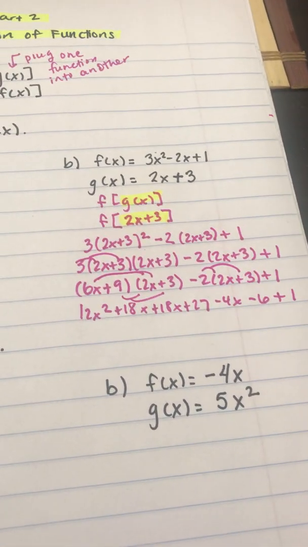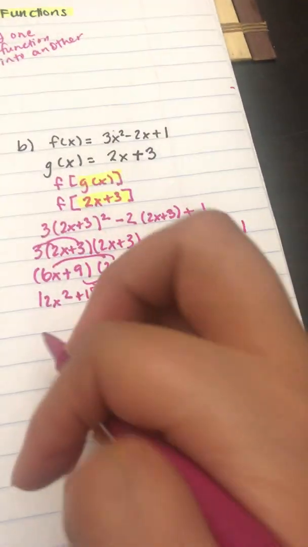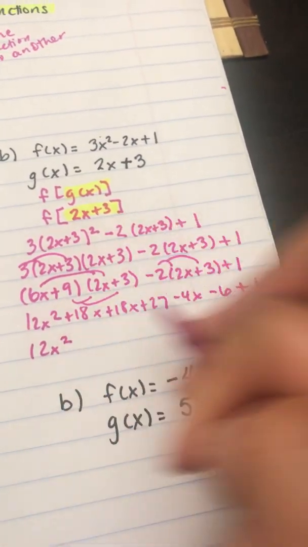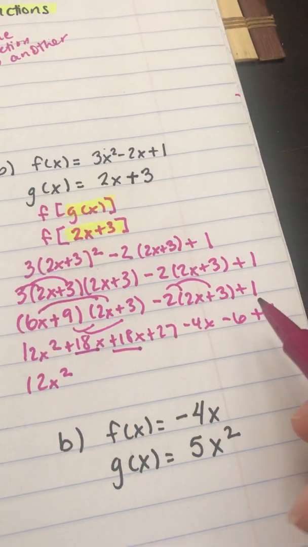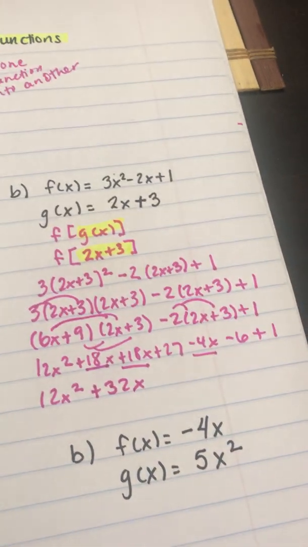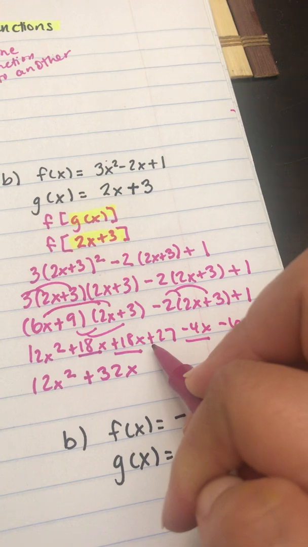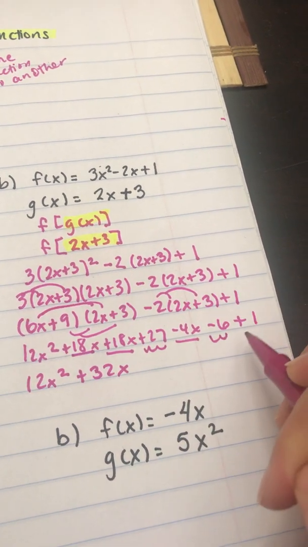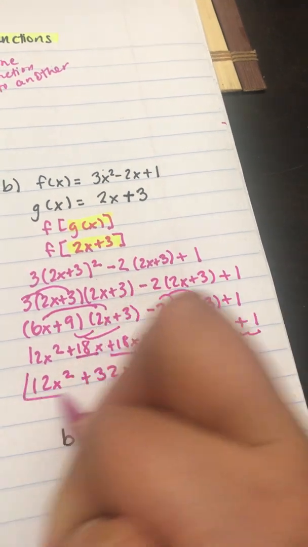So right now I just did the multiplication. Now I can combine like terms, so 12x squared stays the same. If I combine my x's, 18 and 18 is 36, minus 4 would be 32x. And now if I combine my constants, 27 minus 6 is 21, plus 1 is positive 22.